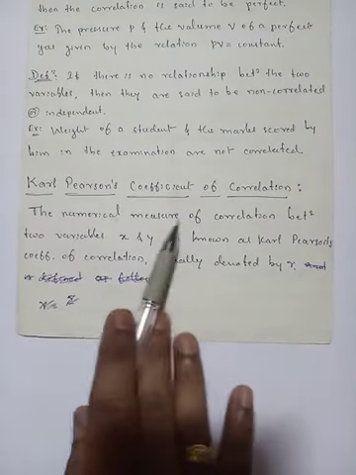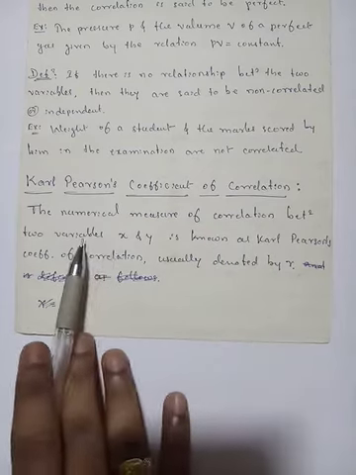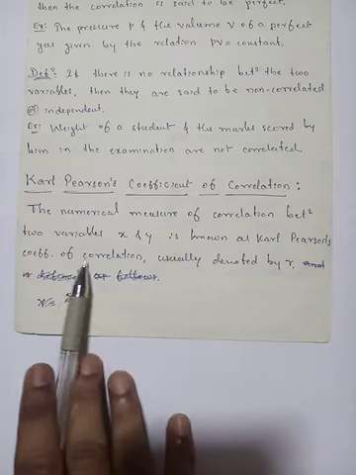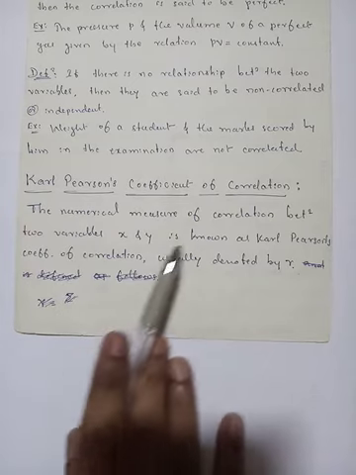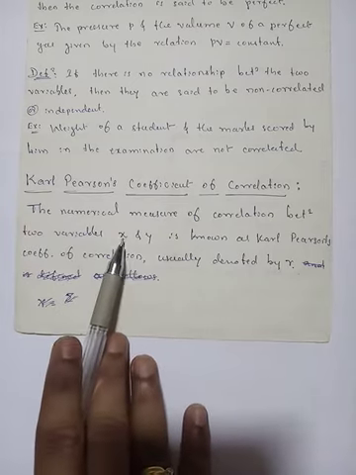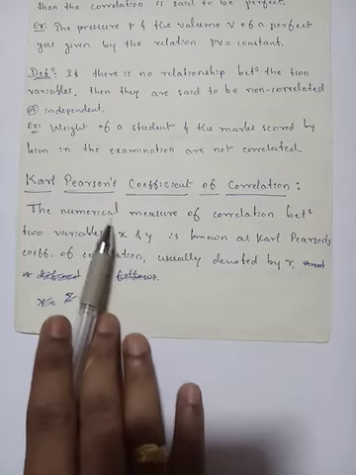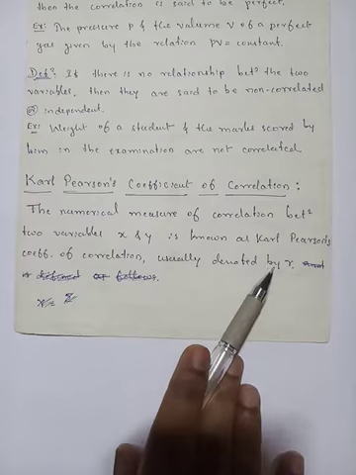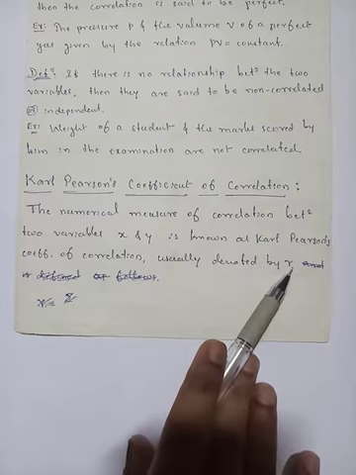The numerical measure of correlation between two variables x and y is known as Karl Pearson's coefficient of correlation. We are going to calculate the relation between the two variables numerically, and that coefficient of correlation we denote by small letter r.